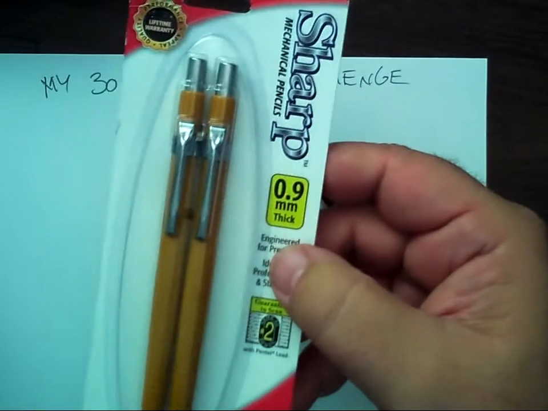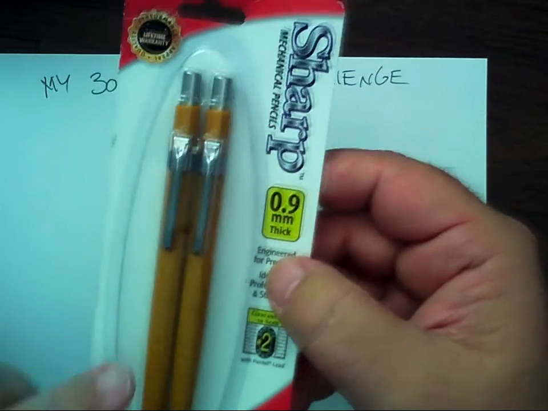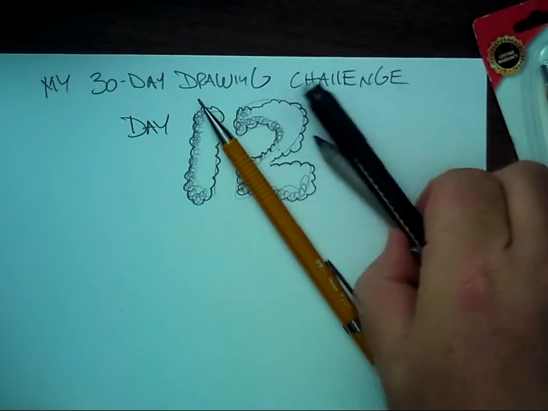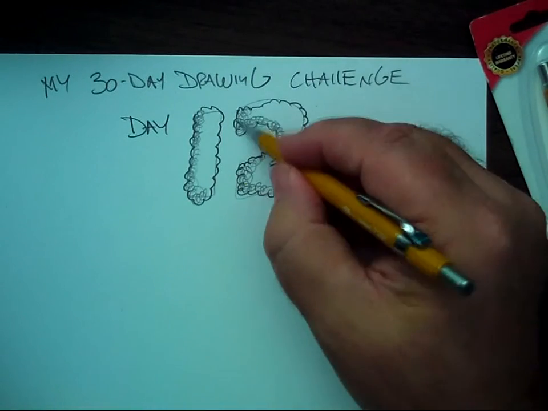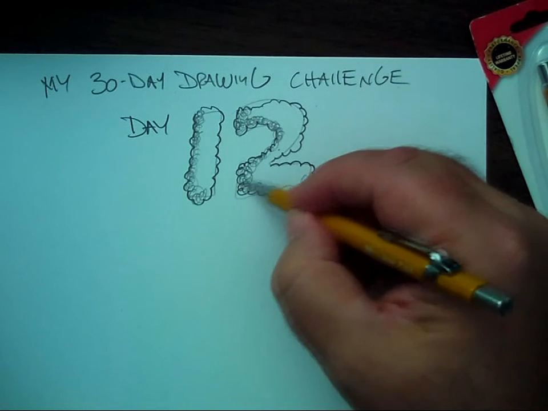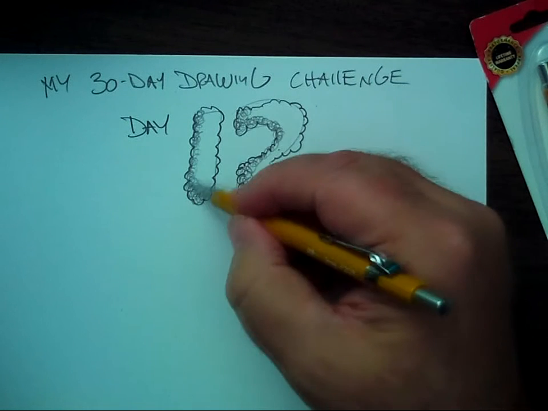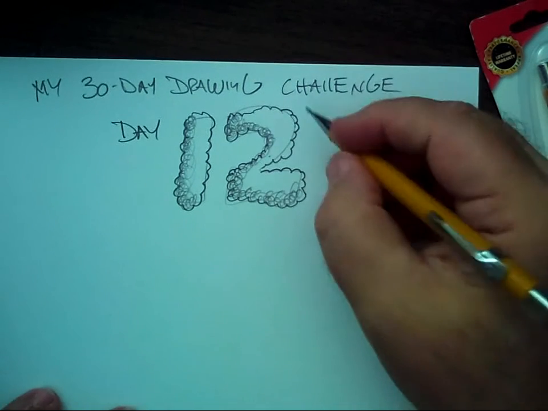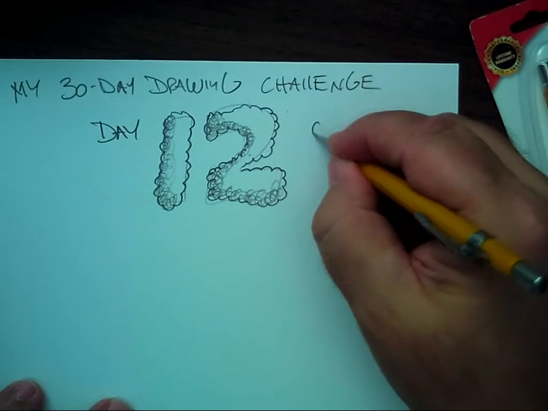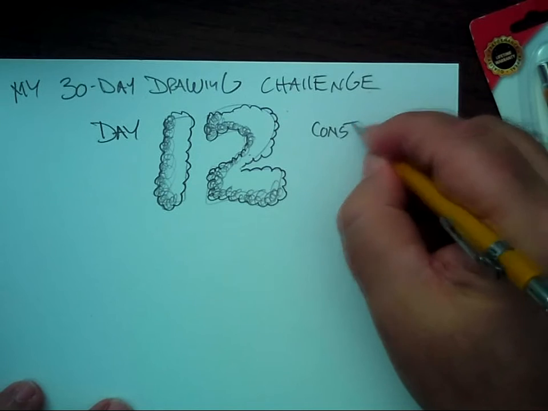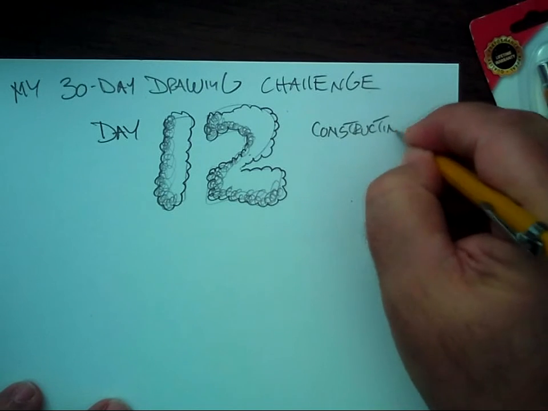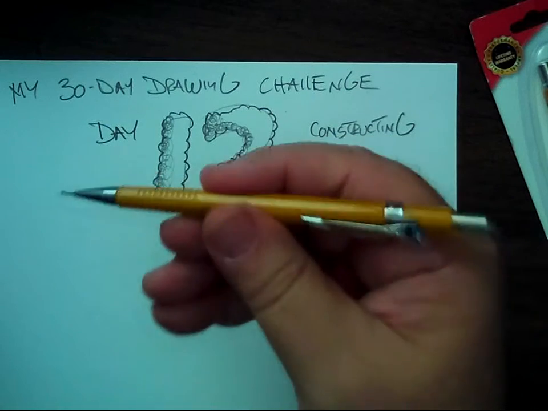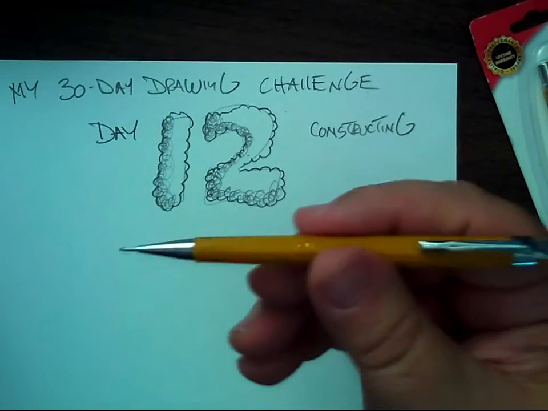And Professor Bill had a really good question about why 9mm and why these pencils in particular. I have used hundreds, if not thousands, of different kinds of pencils. I love pencil. I love graphite. Ink is wonderful too, but I'm just a big fan of pencil. Day 12, and this is constructing with cubes. Just after trial and error, I found this one to be my absolute favorite, and I've been using exclusively this size pencil for 10 years now.